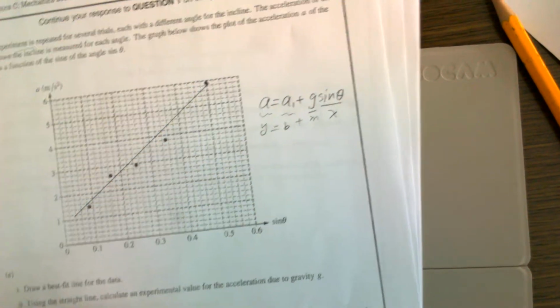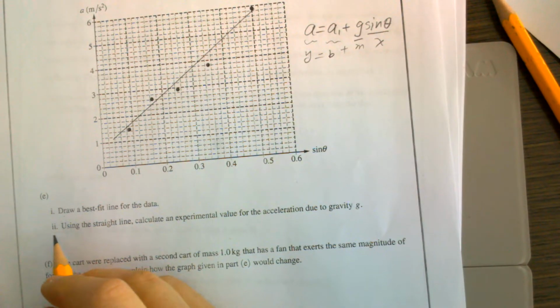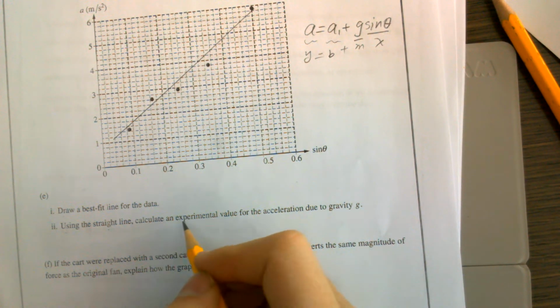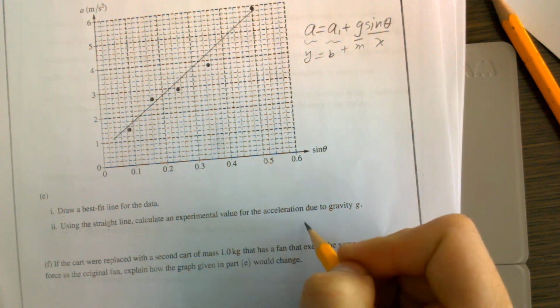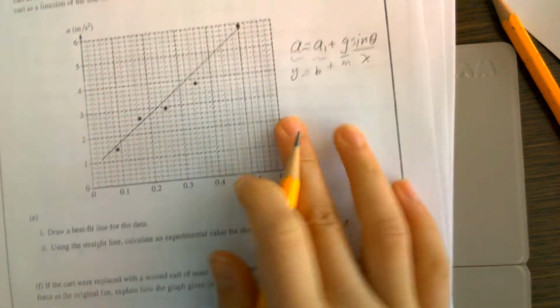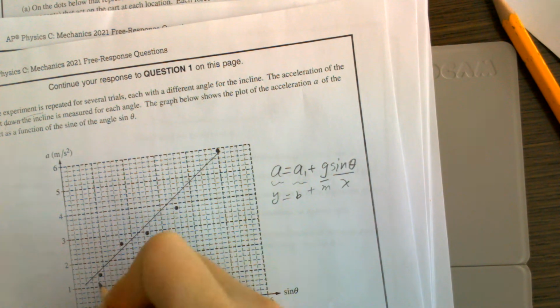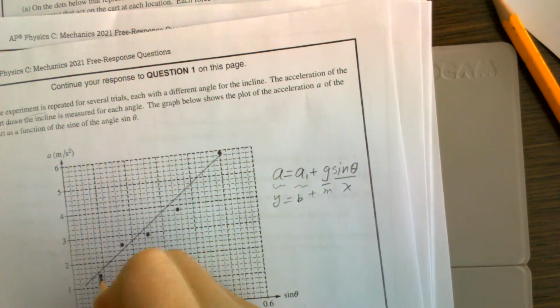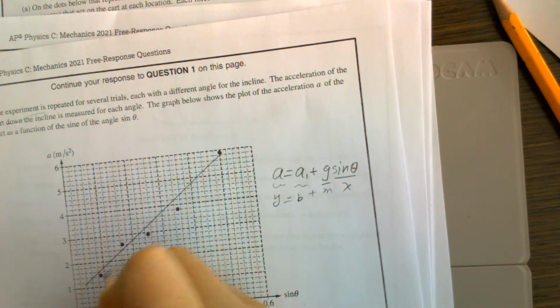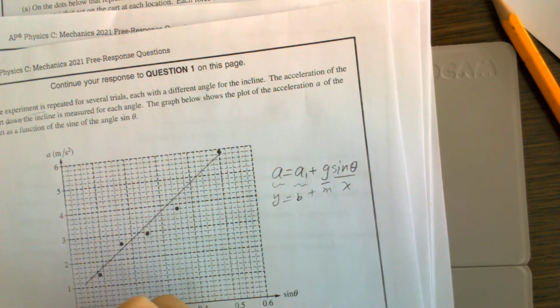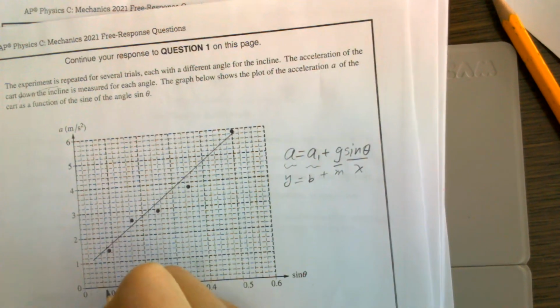So let's pick 2 points, okay? Because in part E2 you asked us to use the straight line to calculate an experimental value for the acceleration due to gravity g. And you can pick 2 points which are really far away. So the first point I'm going to pick: each division is 0.02, 0.04, 0.06, 0.08.